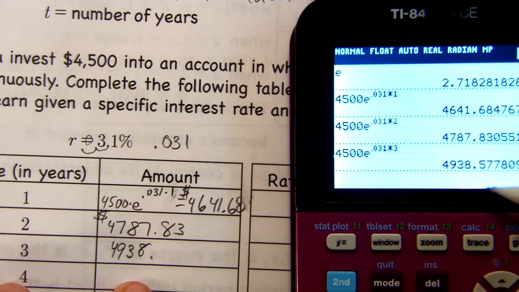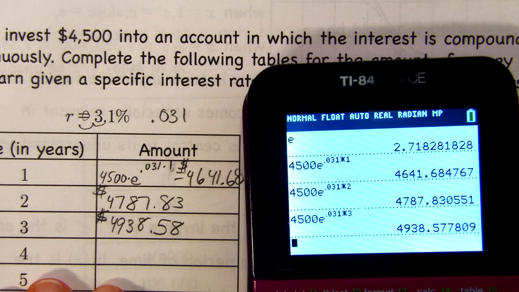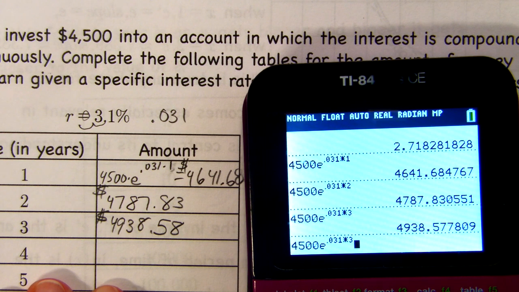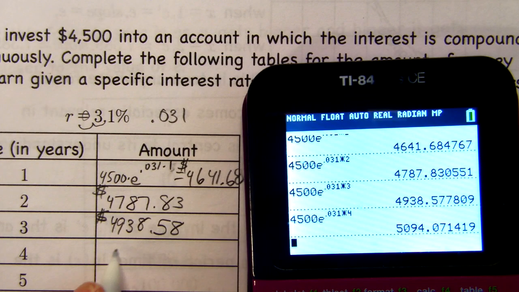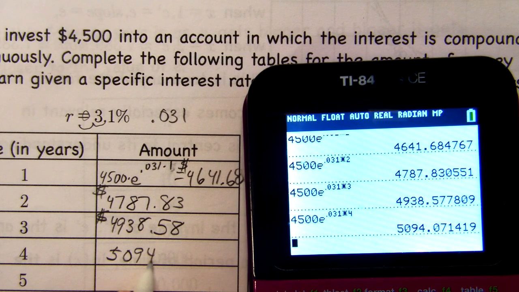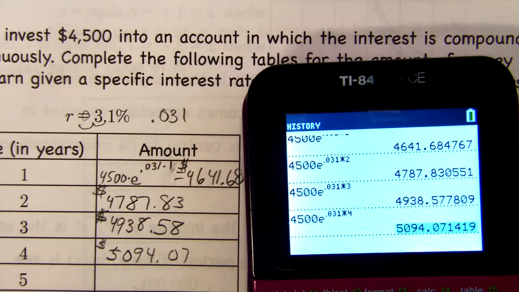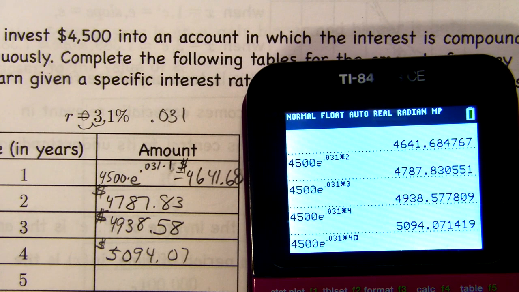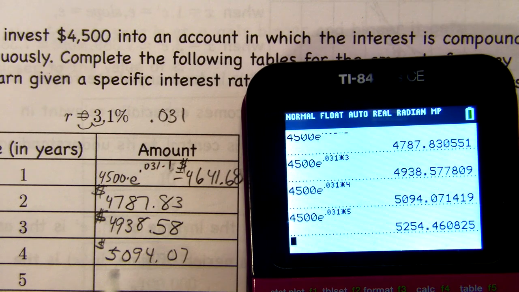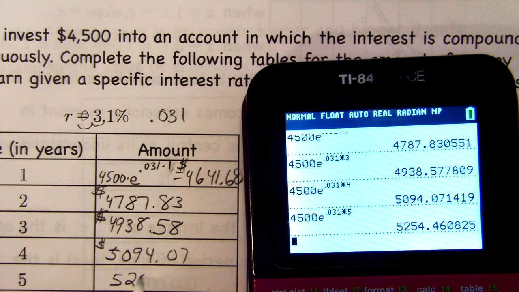$4,849.38, and look, it's 577, so we have to round that up to 58 cents. If you're investing, you want that penny. Okay, and I'm going to go up and copy that one again and do this again. I'm going to get $5,094.07. And I'm just going through the pattern, so if you get a little ahead of me, that's fine. If you're a little bit behind me, also fine.